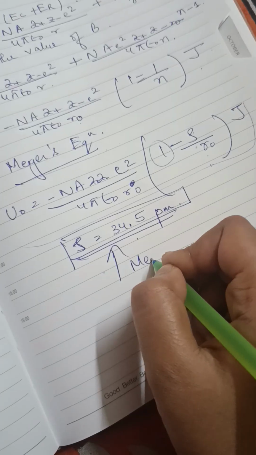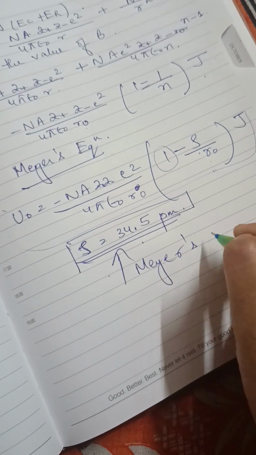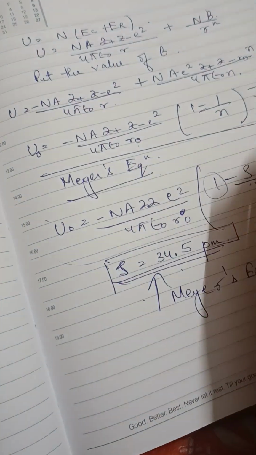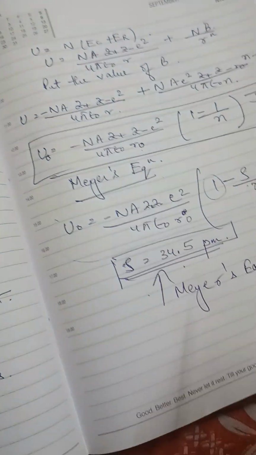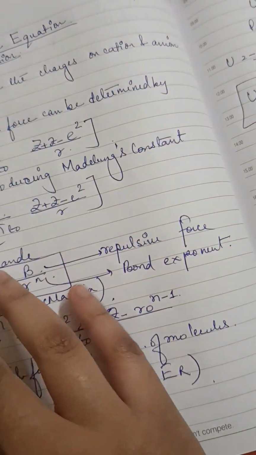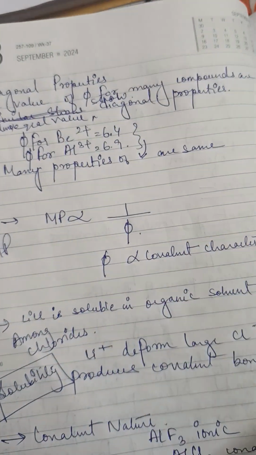If it comes to derive Mayer's equation, then you will do till here, and if it comes to derive the Born-Lande equation, then you will write till here. So this was your entire Born-Lande equation. Next we are coming to Fajan's rule.